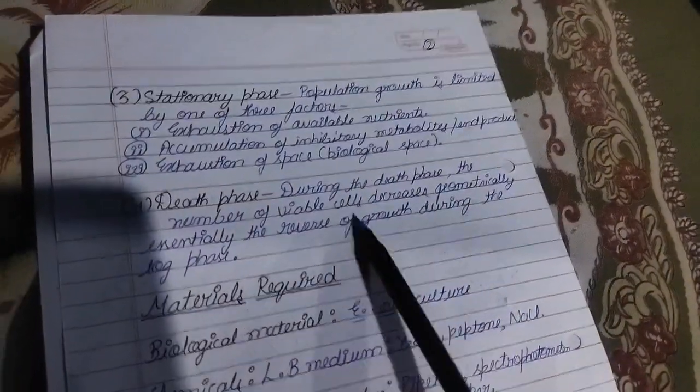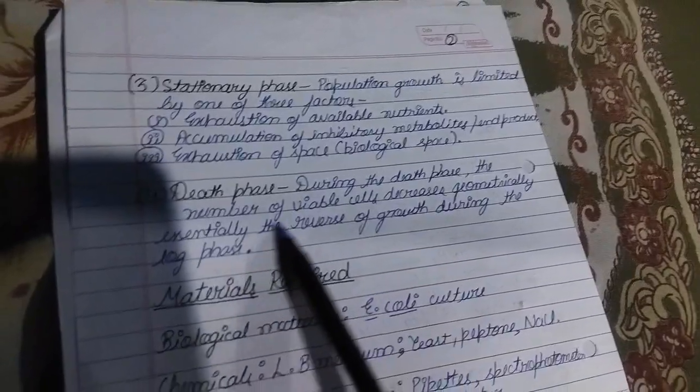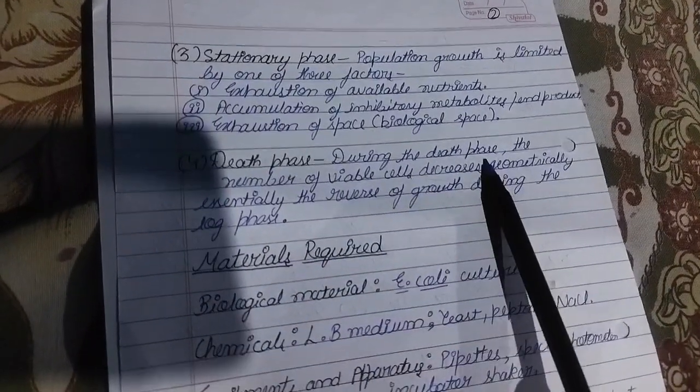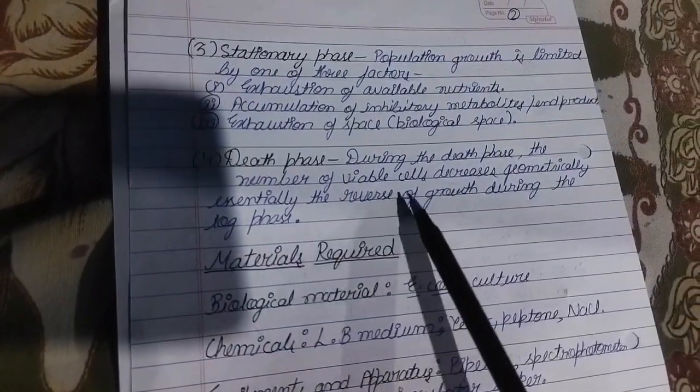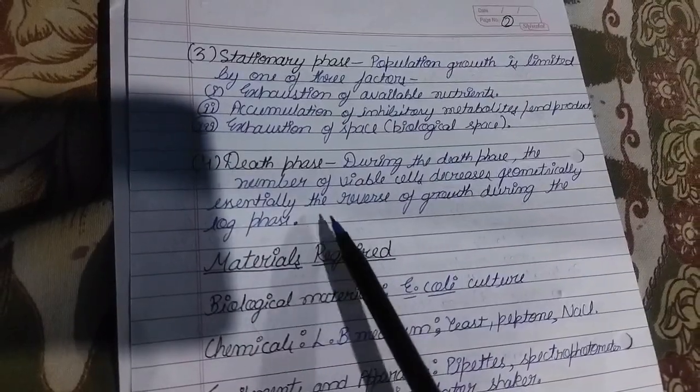And the last one is the death phase. Talking about the death phase, during this the number of viable cells decreases, right? And the reverse of growth during the log phase takes place. So here the decline phase starts, this way.